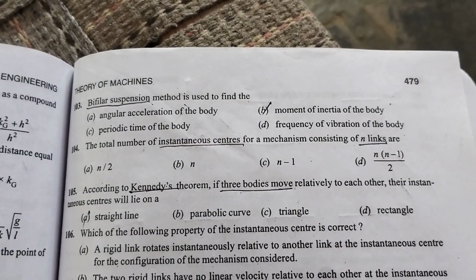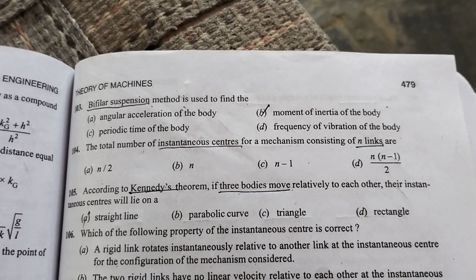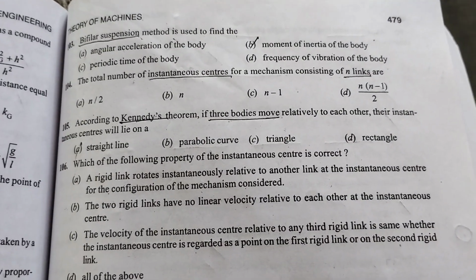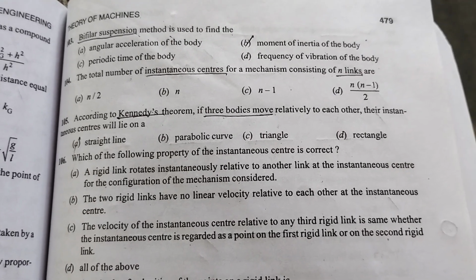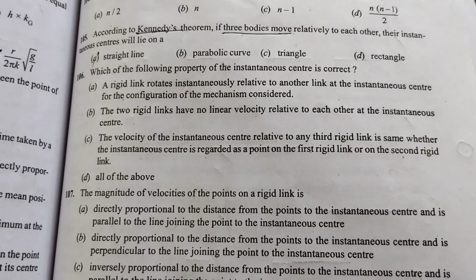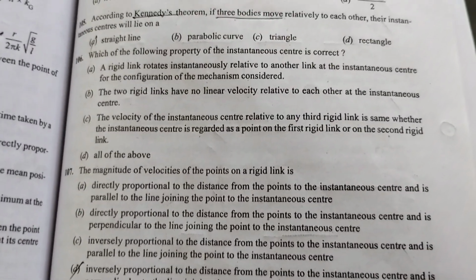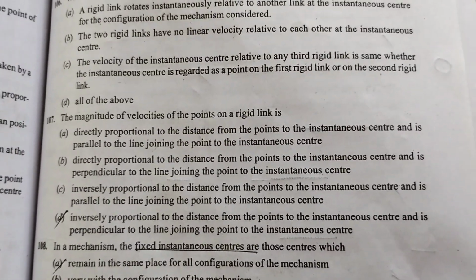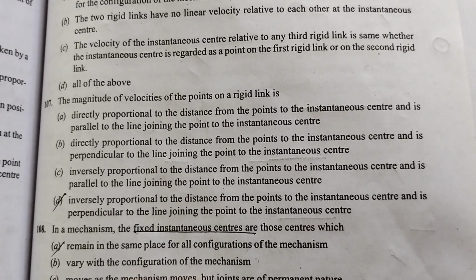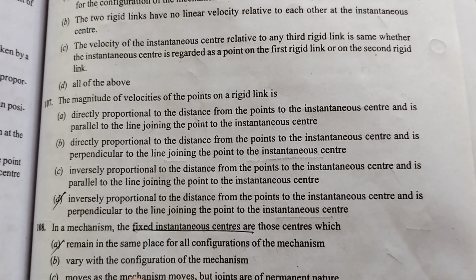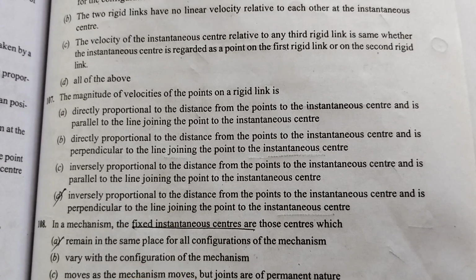According to Kennedy's theorem, if three bodies move relative to each other, their instantaneous centers lie on a straight line. Which of the following properties of the instantaneous center is correct? The magnitude of the velocity of the points of a rigid body is directly proportional to the distance from the instantaneous center, and the direction is perpendicular to the line joining the point and the instantaneous center.